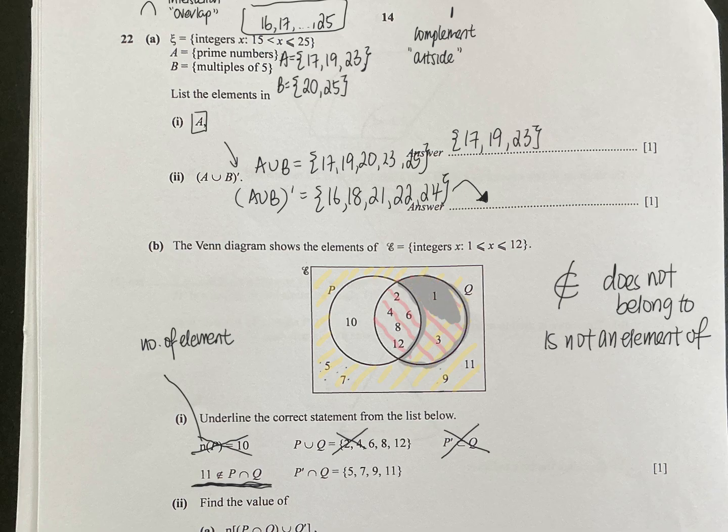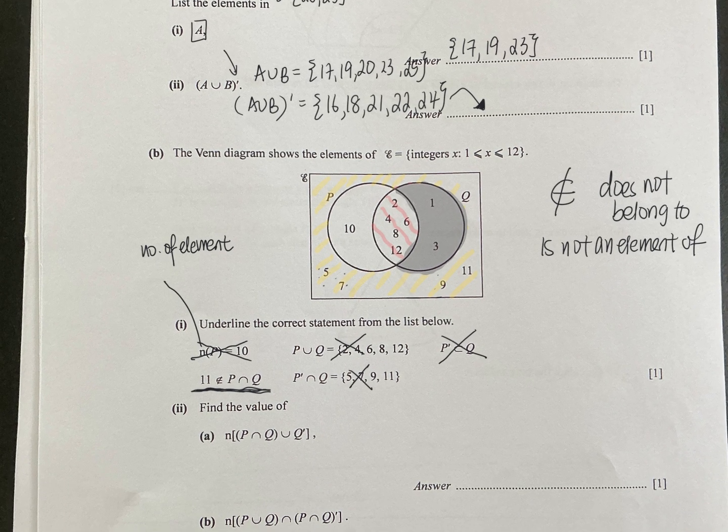They say it contains the set 5, 7, 9, 11. Nonsense. So you know this is also wrong. So only one statement is correct, which is that one. The rest are all wrong.